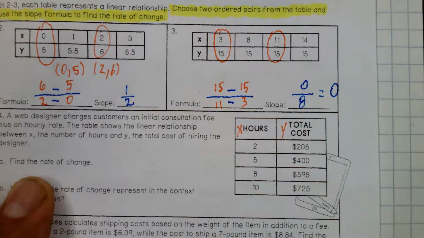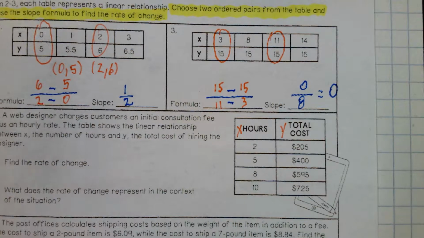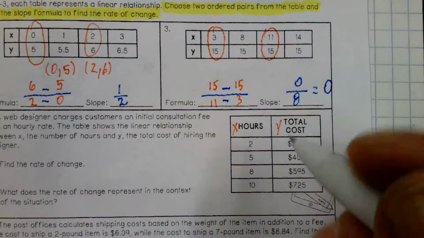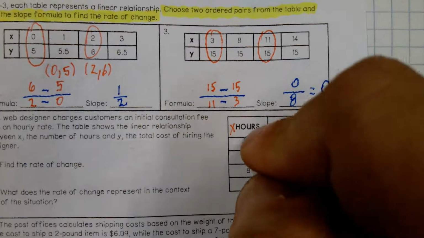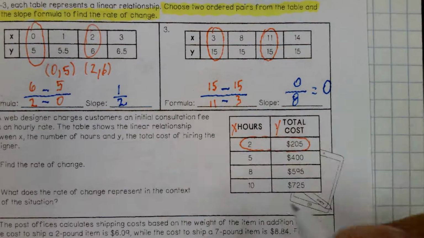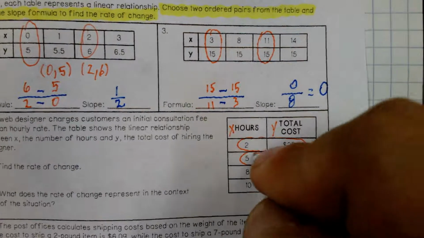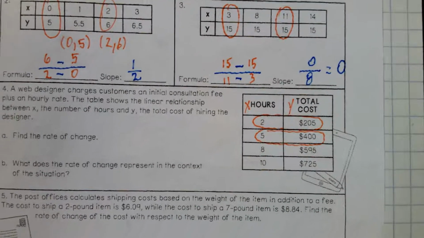So the first thing they want us to do is find the rate of change. So let's pick some numbers. I like dealing with the smaller numbers. So let's pick 2 and 205, and then 5 and 400.